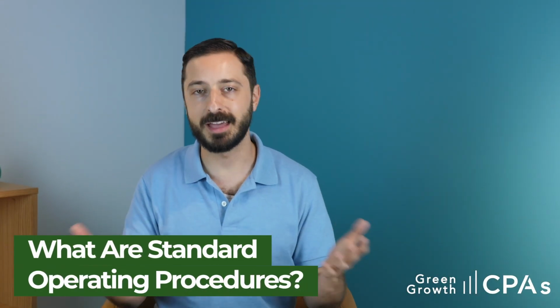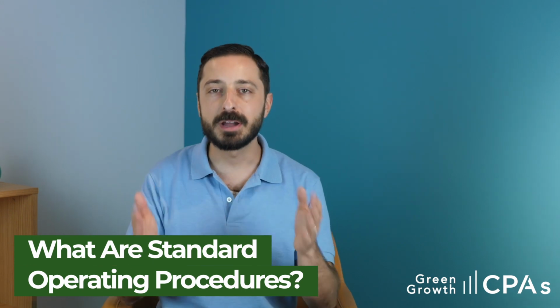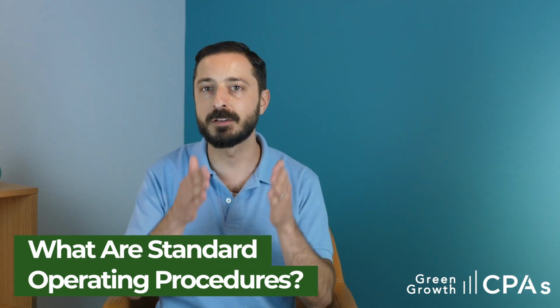First, what are standard operating procedures? Well, they're a comprehensive and detailed list of tasks and procedures and policies that are written down and compiled to guide employees in executing and performing their assigned tasks and duties. It's basically a how-to for everything in your business. And outlining your SOPs can help ensure compliance with both internal and external policies and regulations.